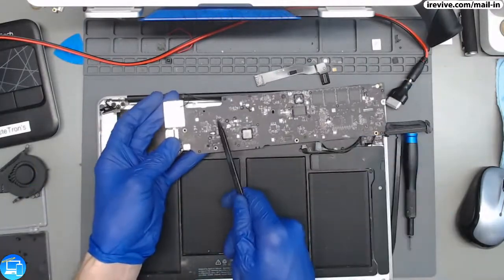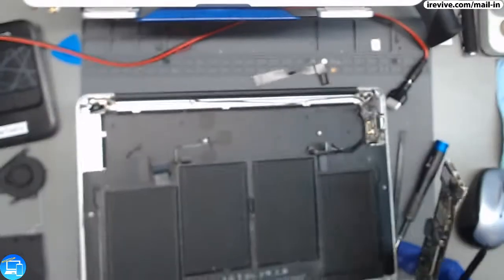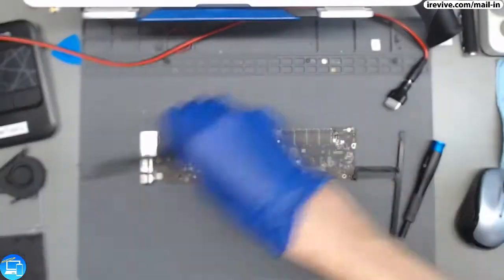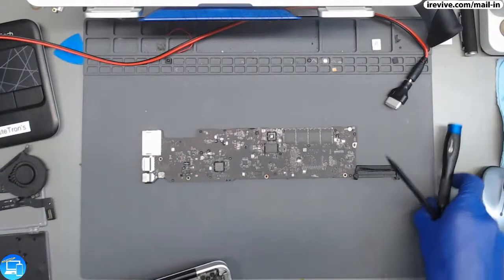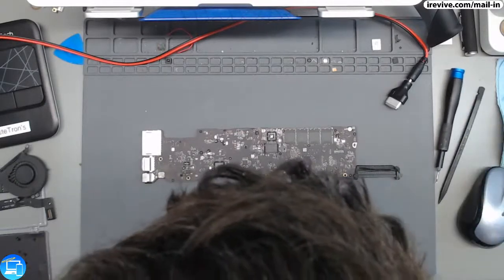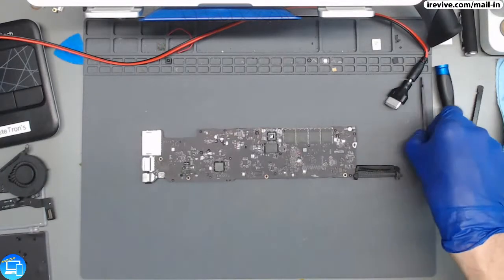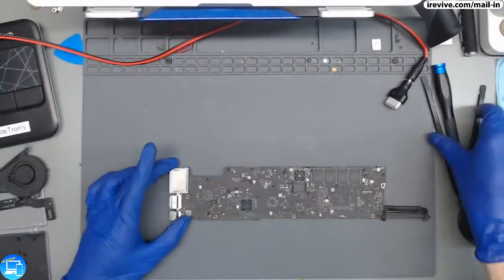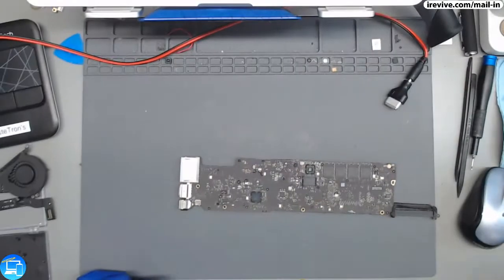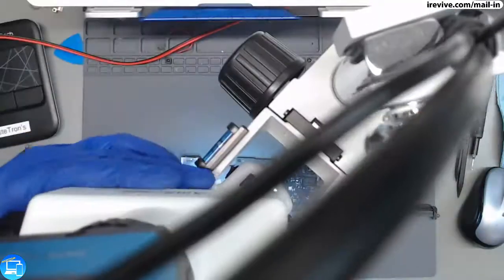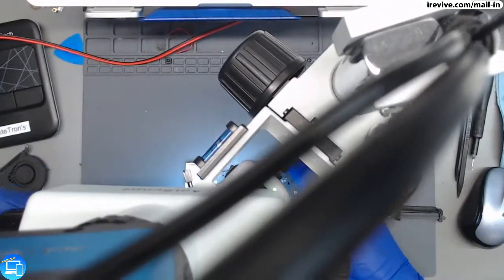Aha! Found it. Now we know why this one's in here. Oh, liquid damage around the Thunderbolt mux. So what probably happened here is the computer wasn't turning on at Apple, and when it was checked in here, it wasn't turning on at all either. And by some weird fluke, it turned on when we hooked it up to our power supply.